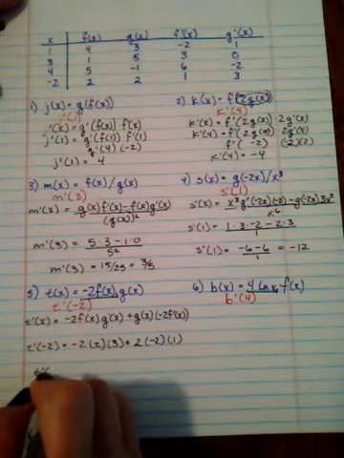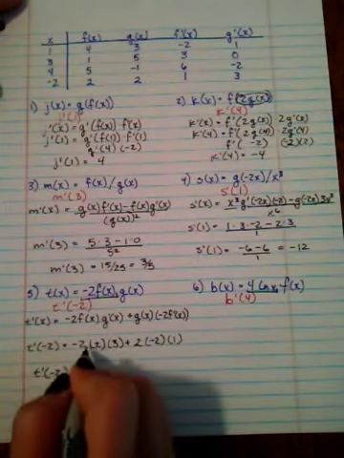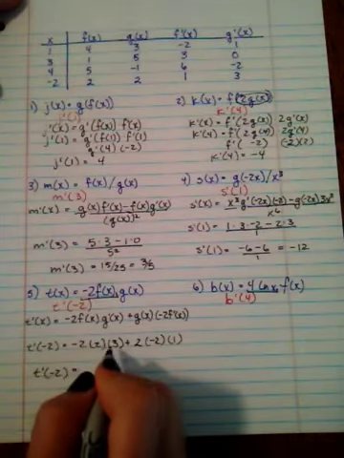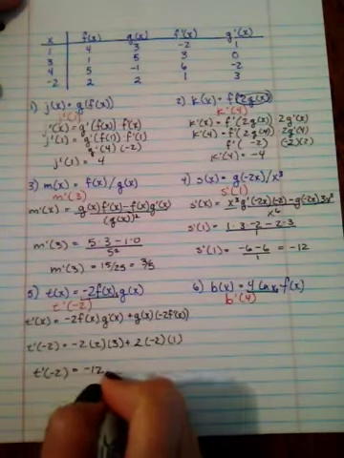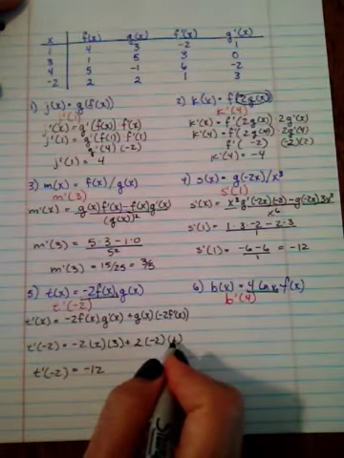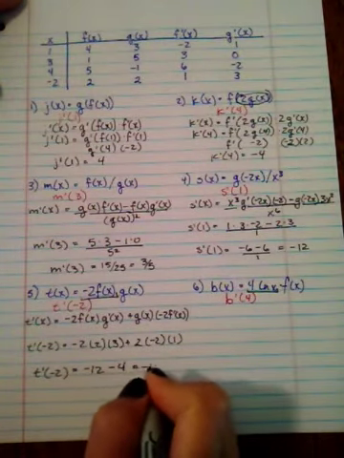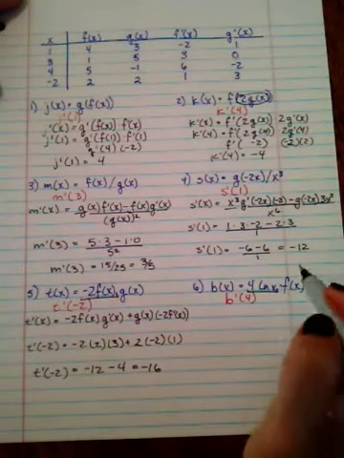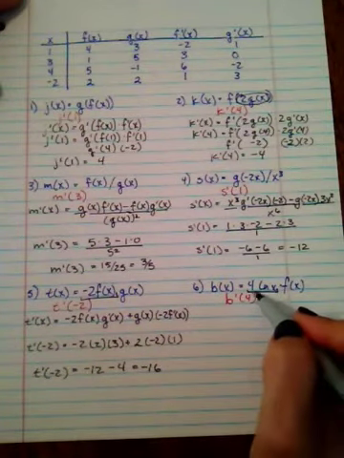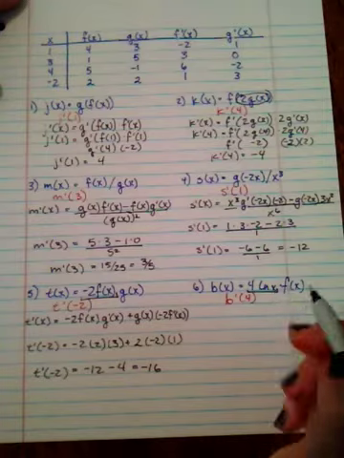So t prime of negative 2 will equal negative 2 times 2 is a negative 4, times 3 is negative 12, and then 2 times negative 2 is a negative 4, times 1 is still negative 4, so minus 4 equals negative 16.